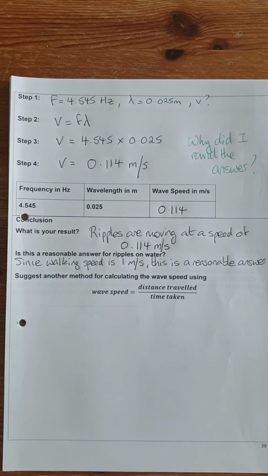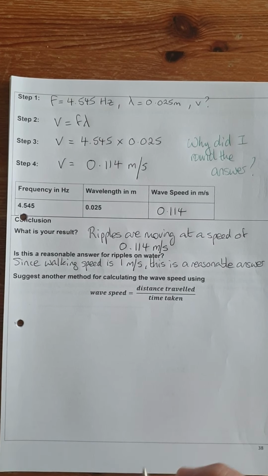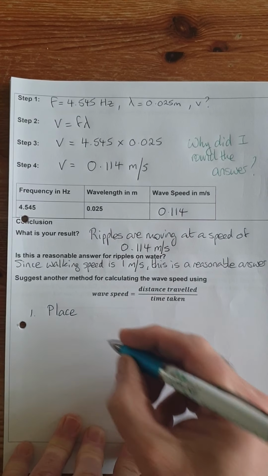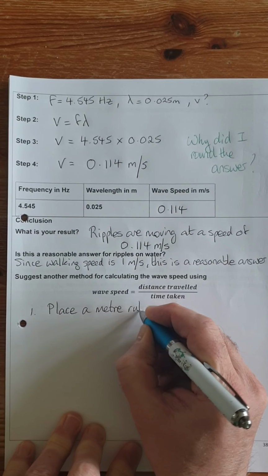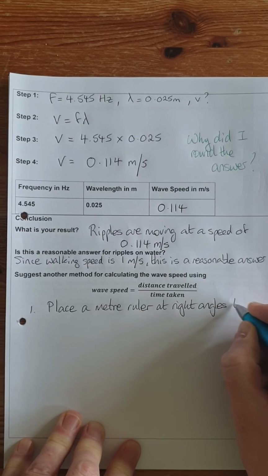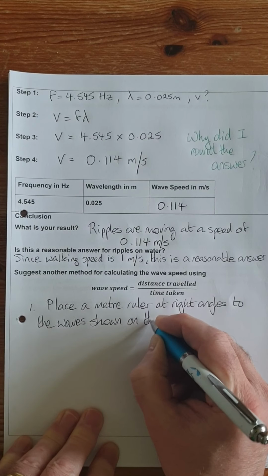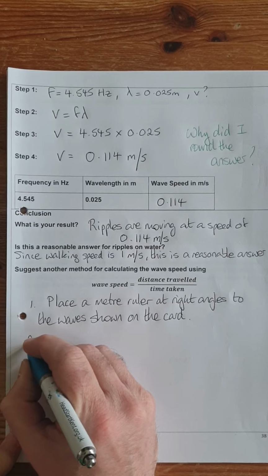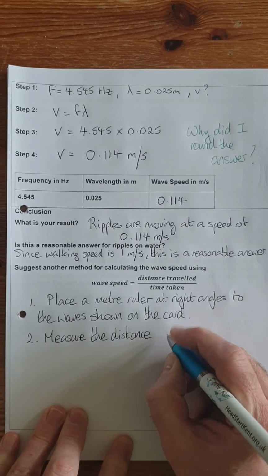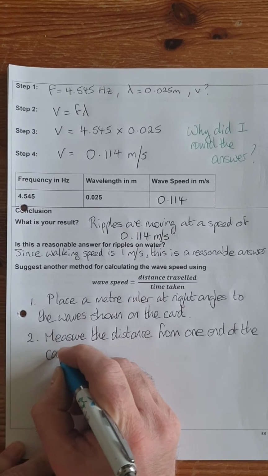And then we have suggest another method for calculating the wave speed, this time using wave speed equals distance traveled over time taken. So what we could do here is, we're going to start again by saying, assuming that the rest of the method is set up as before, place a meter ruler at right angles to the waves shown on the card. Measure the distance from one end of the card to the other.